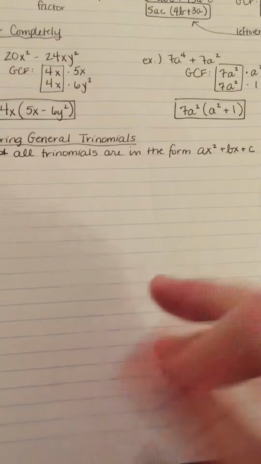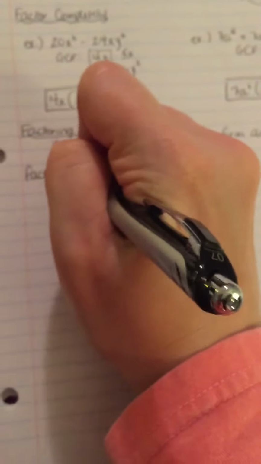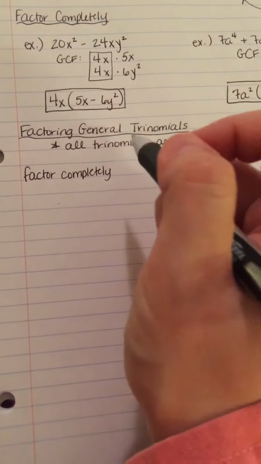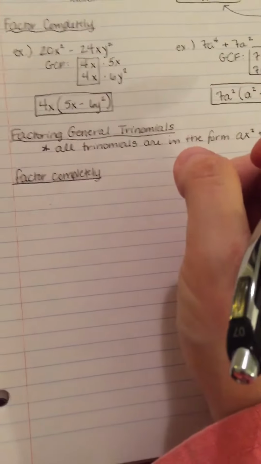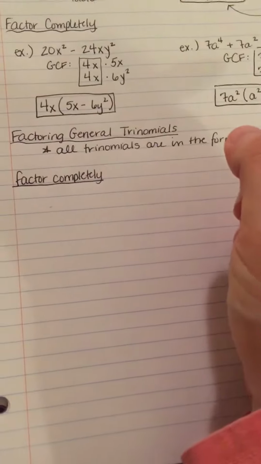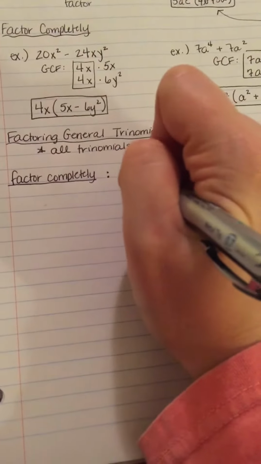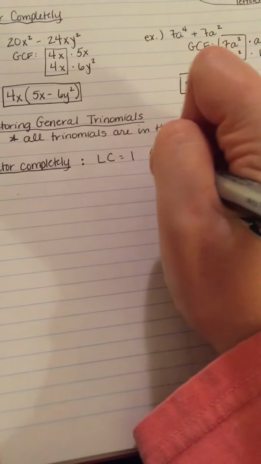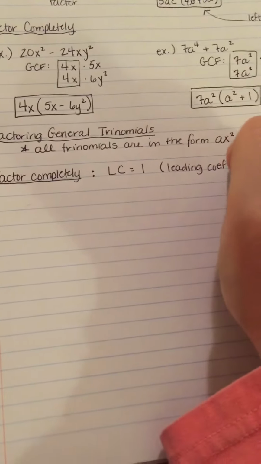So, like I said before, whenever it comes to directions within this unit, your directions are always going to be to factor completely.